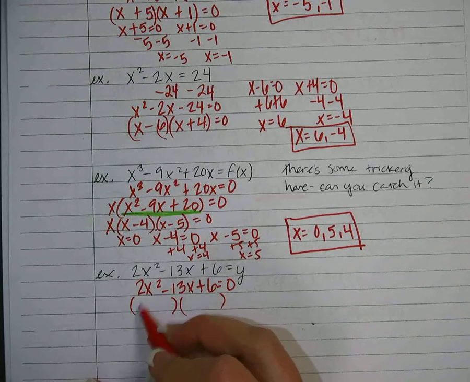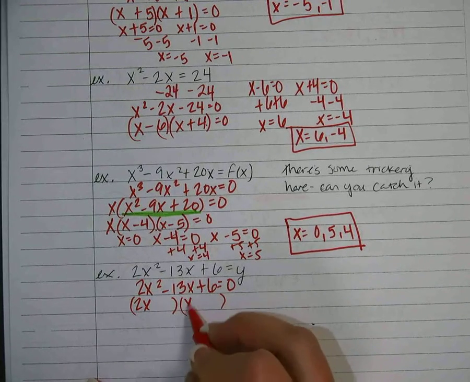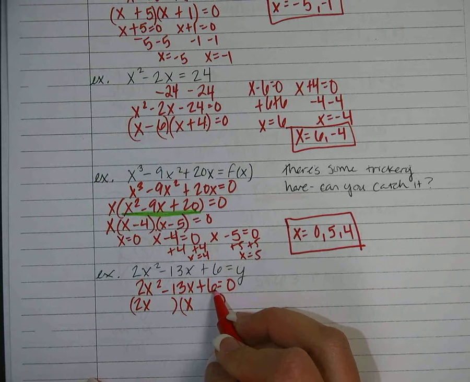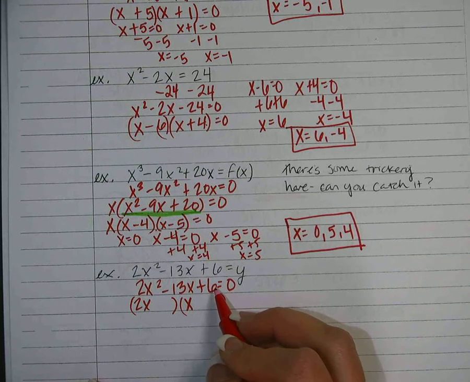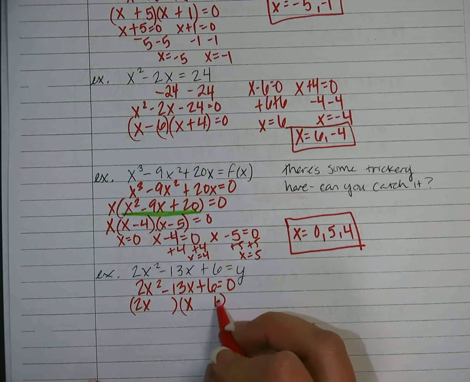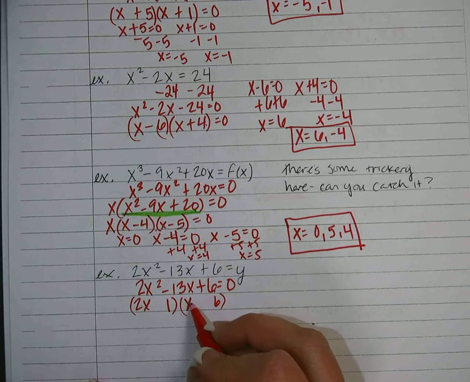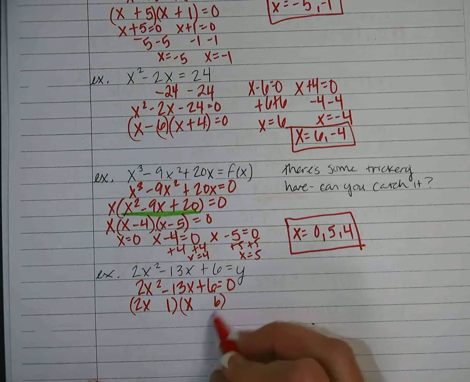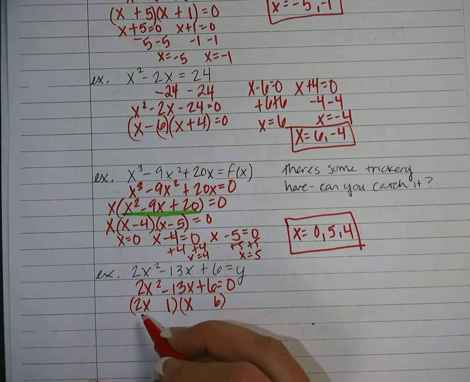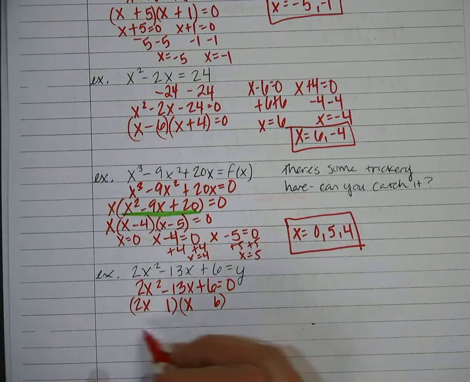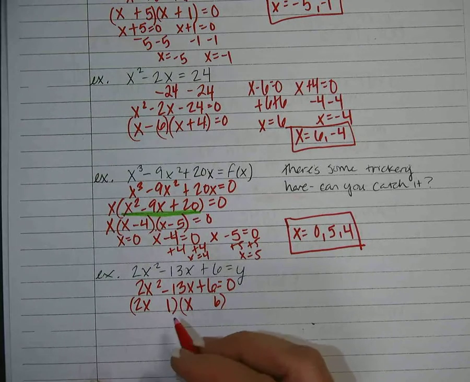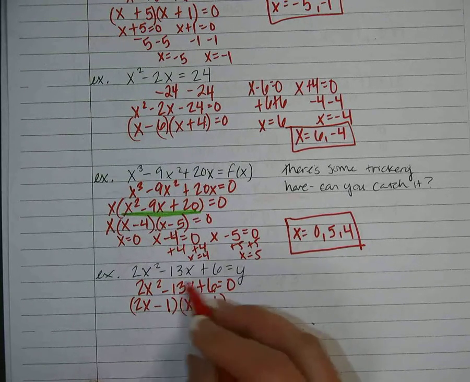I know that 2x squared can only split into 2x and x. Now I got to decide how to split my 6. It's either going to be 2 and 3 or 6 and 1. Those are my only two combinations of 6 that I can work with. It's going to be 6 and 1 because I'll get a 1x in the center and a 12x on the outside. Remember, this last term multiplies against this first term. So 6 times 2x is 12x. 1 times x is x. And if they're both negative, they're going to add to -13.